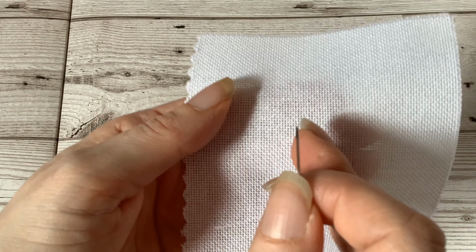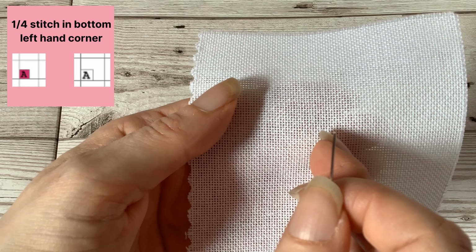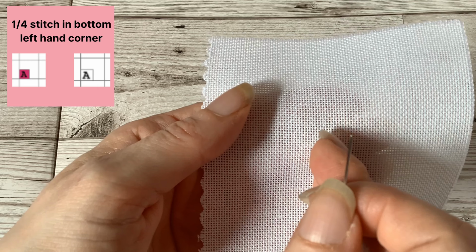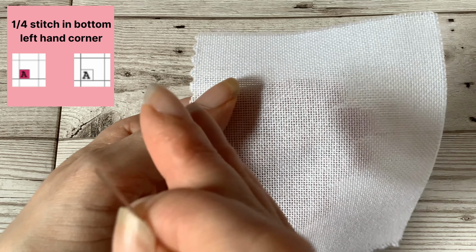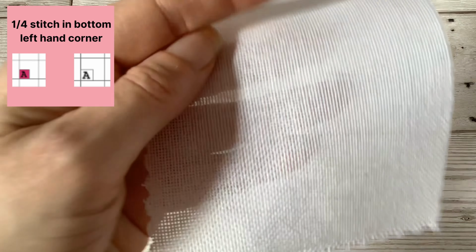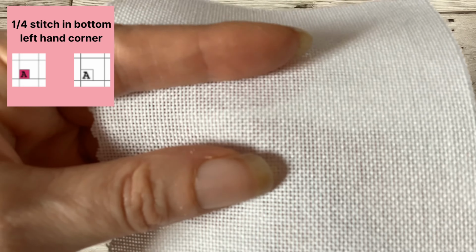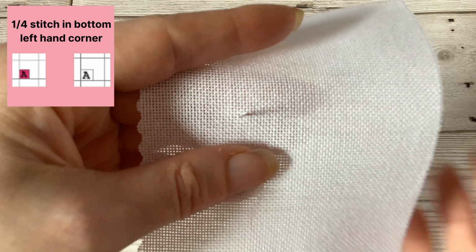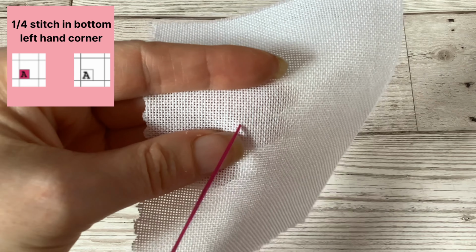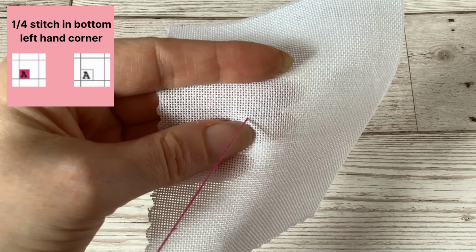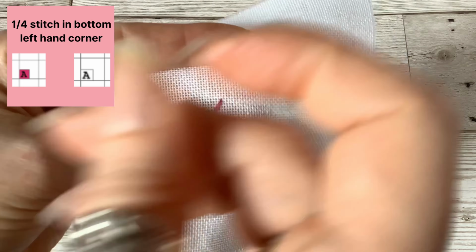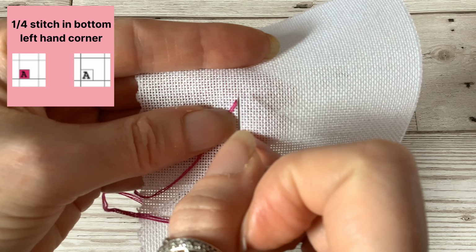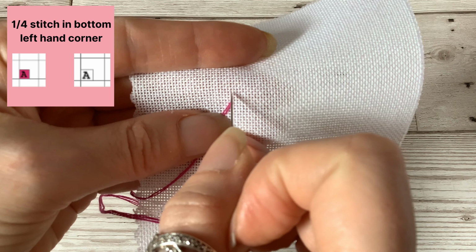So if the chart is showing a quarter stitch in the bottom left corner of the square, to stitch that on Evenweave, you want to come up in the bottom left corner of the corresponding square on your fabric, like so. And then, if you remember, we are working in a 2 by 2 square.